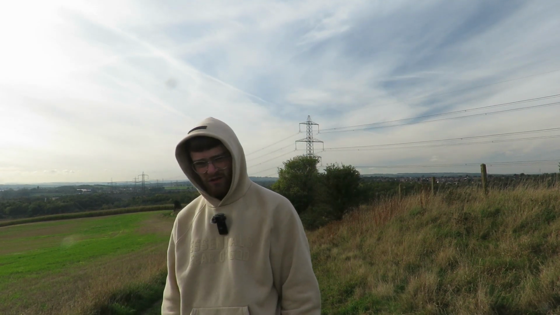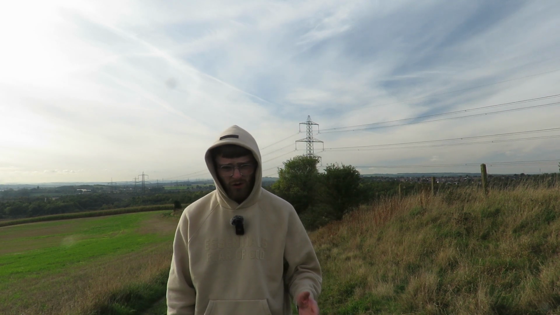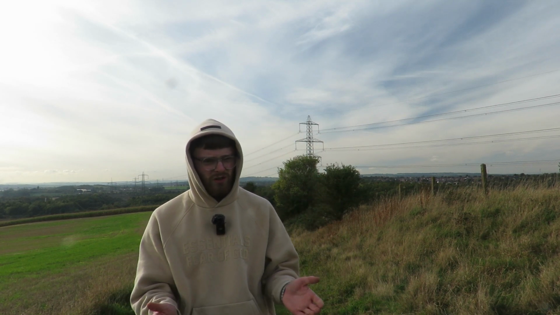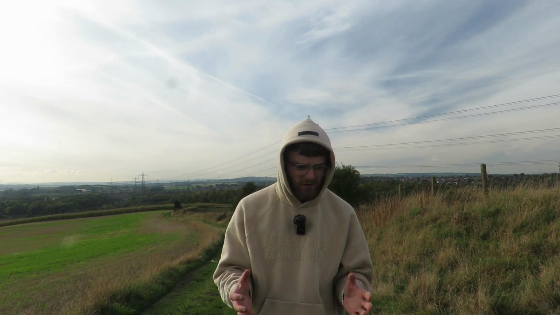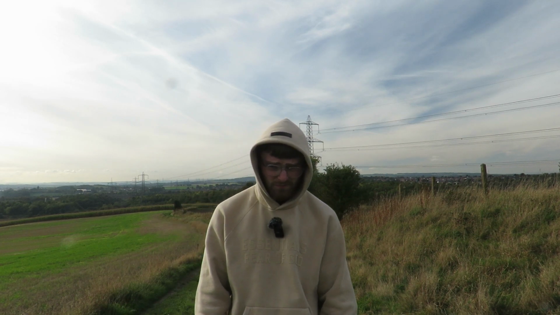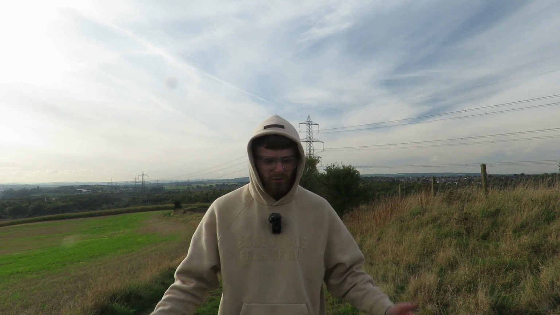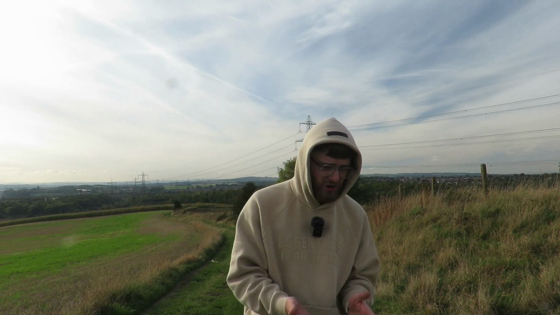So the first thing that we need to think about is aperture. Basically, you've got f1.4 all the way up to f22. So what do they do? F1.4 lets a lot less light in and creates a more shallow depth of field, and f22 lets a lot more light in and has a higher depth of field. It makes more of the picture in focus than just your subject.